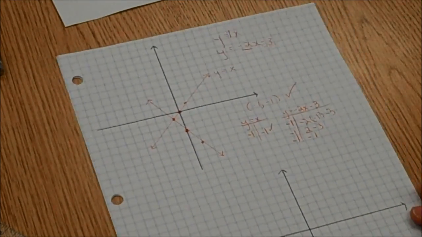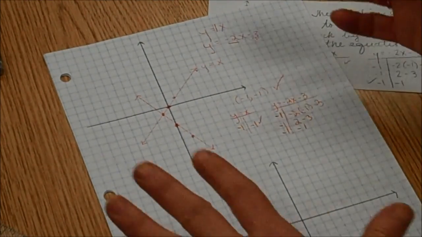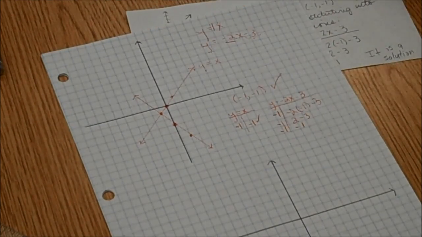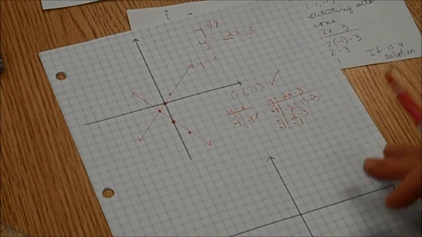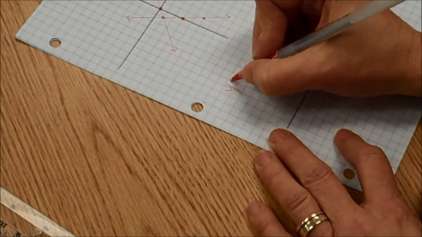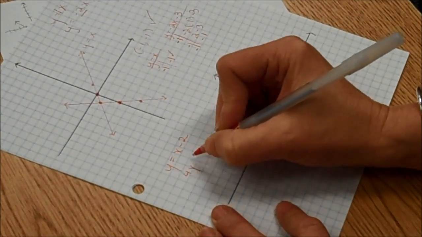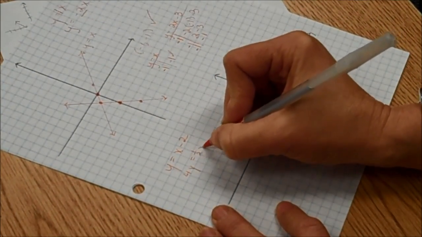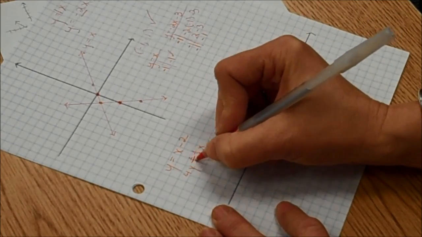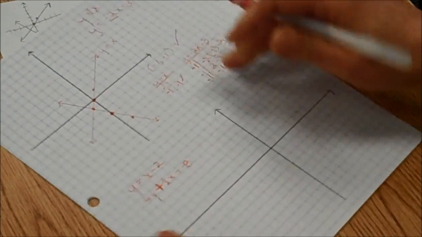We'll be doing one more example. Again, please follow along with me and work this example as well. I will be checking tomorrow to see that you have your work. Our second set of equations are y equals x minus 2 and 4y plus 1/2 x equals negative 8.